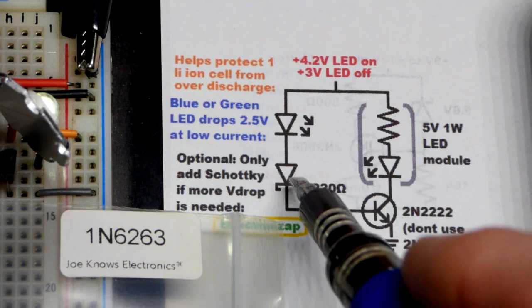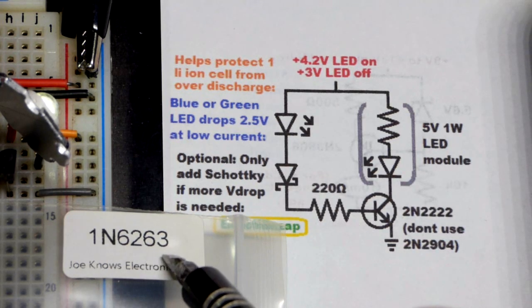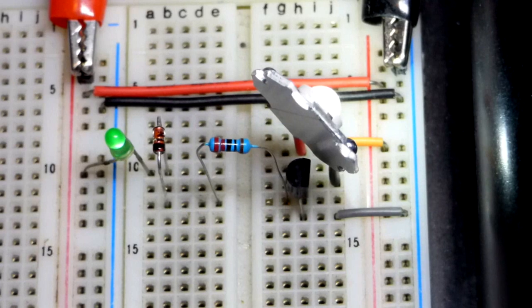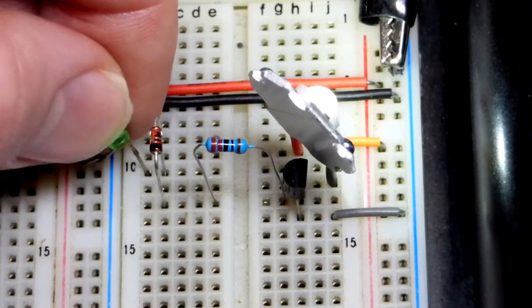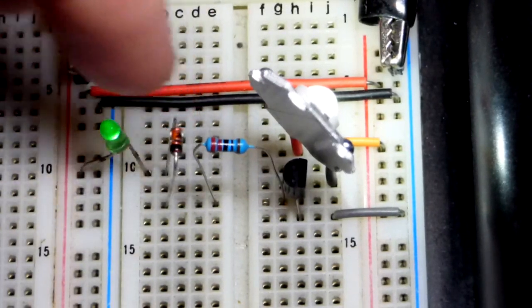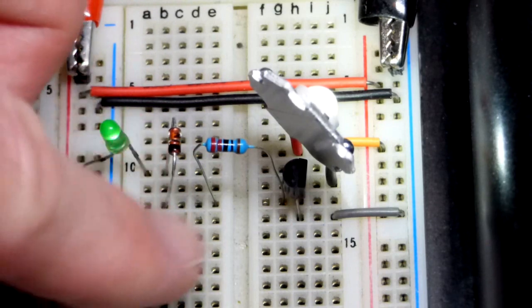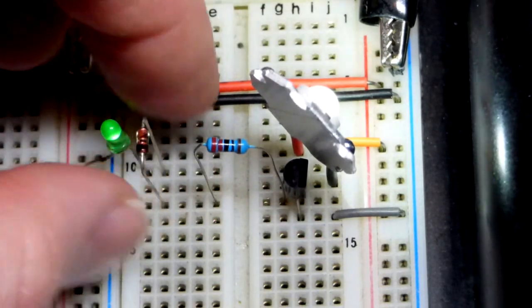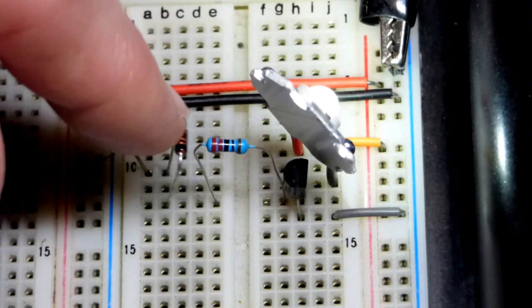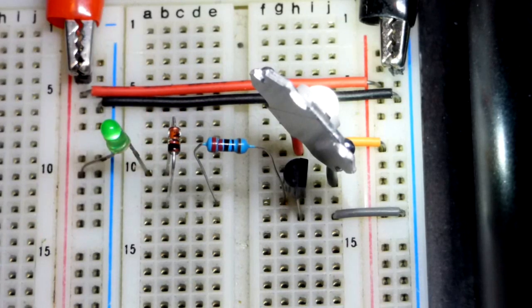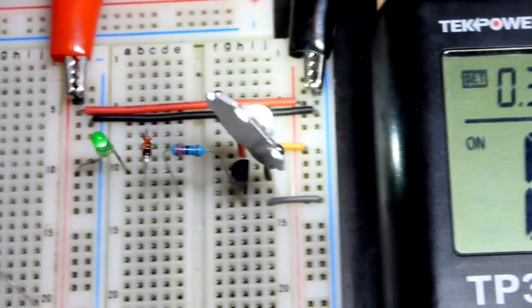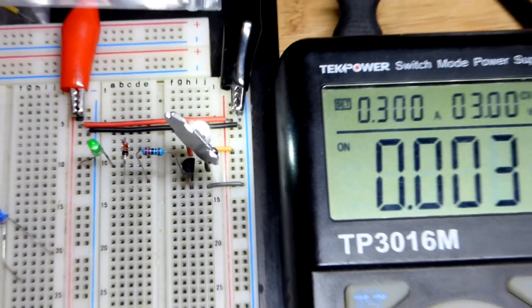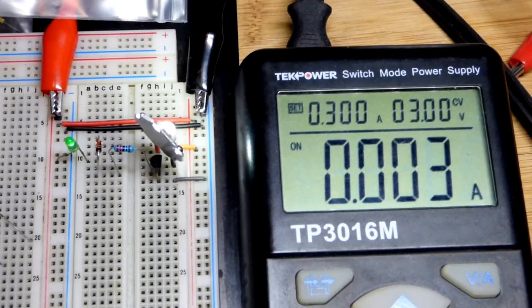The Schottky diode I'm using is the 1N6263. So now we've zoomed into the circuit there. There's the Schottky diode. You use it forward biased. The black band, the cathode, is more negative right there. So a Schottky diode is like a silicon diode, except it drops about 0.3 volts instead of about 0.7 volts. So not quite as much.